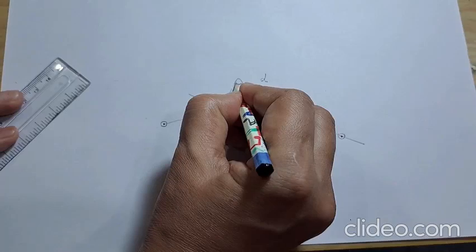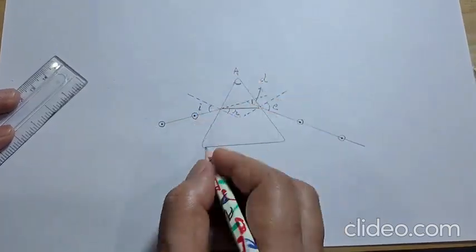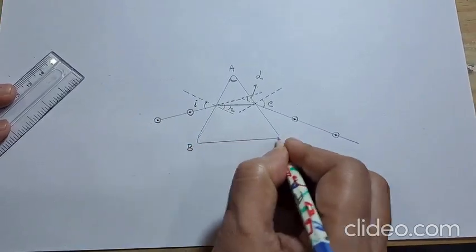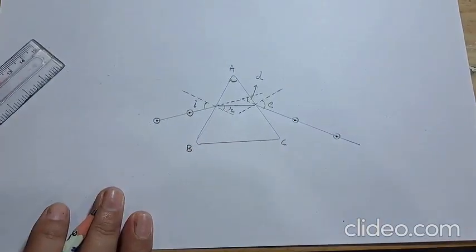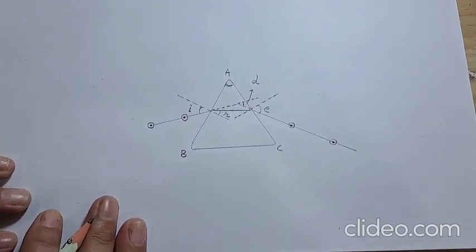Also, this angle marks the angle of the prism, that is A. So we can call the prism ABC. The triangle that we see on the prism can be called ABC. So this is how refraction occurs through a triangular prism.